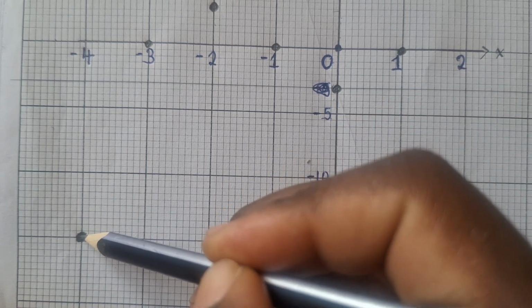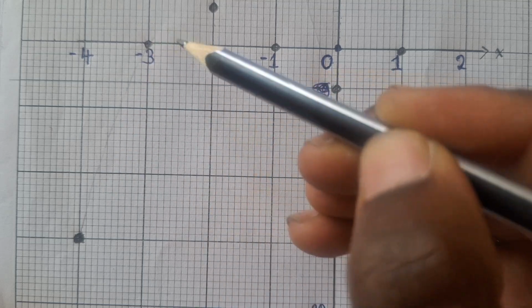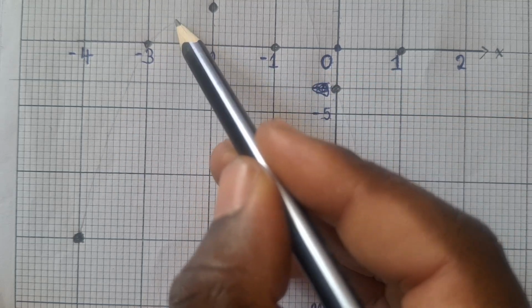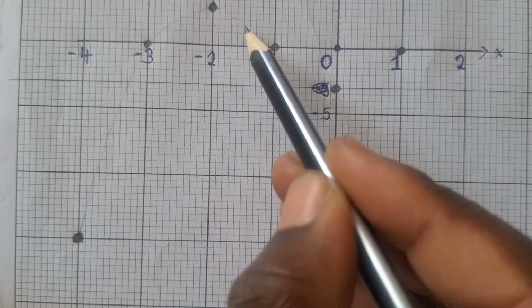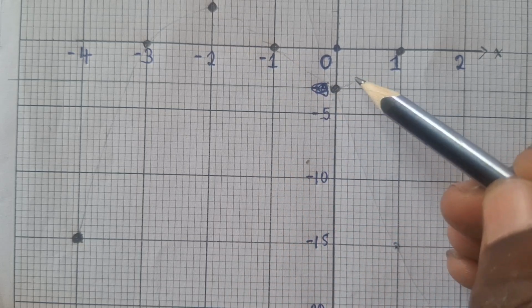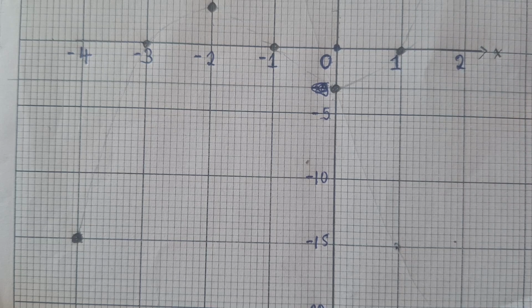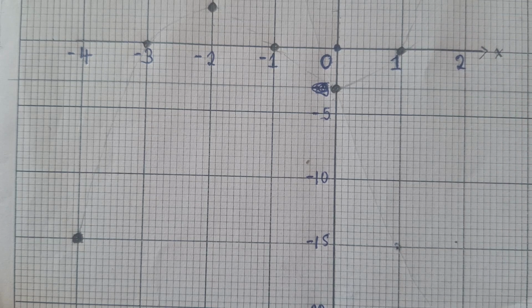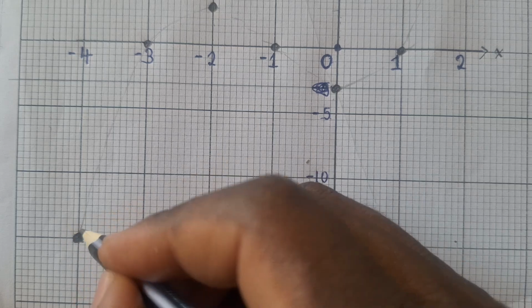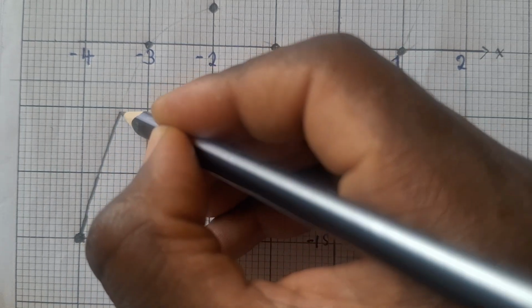Just start moving slowly, take it easy, so that you see your graph faint. You're doing it faint so that you see the graph is coming out the way you want it to be. If you're facing too much difficulty, the moment you do that faint one, you can now follow through because now you know where it's passing.